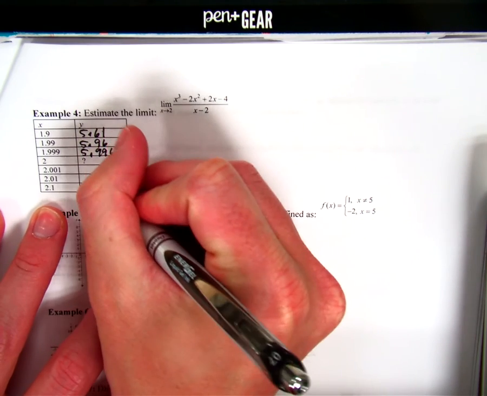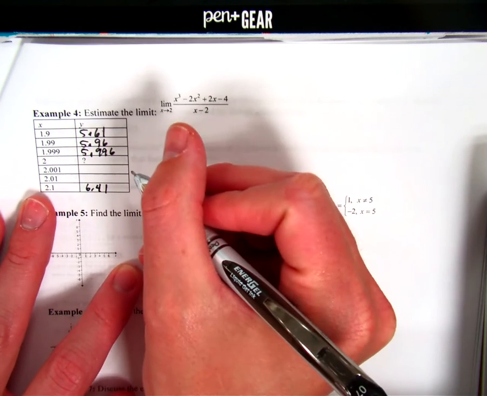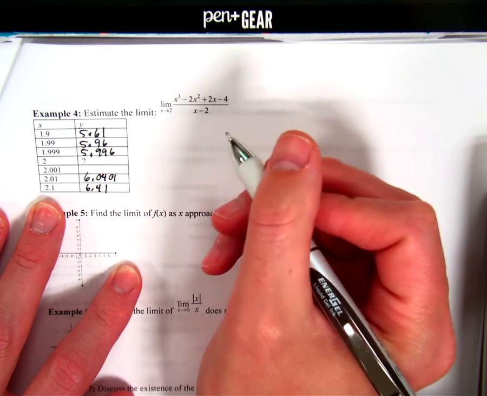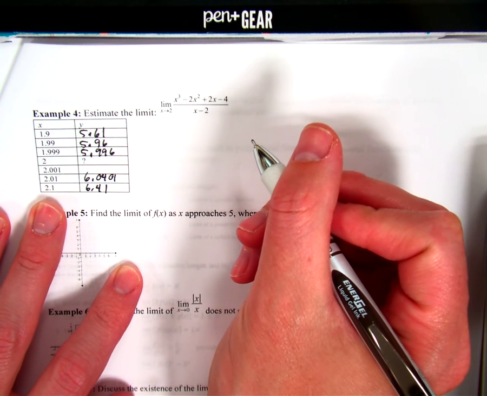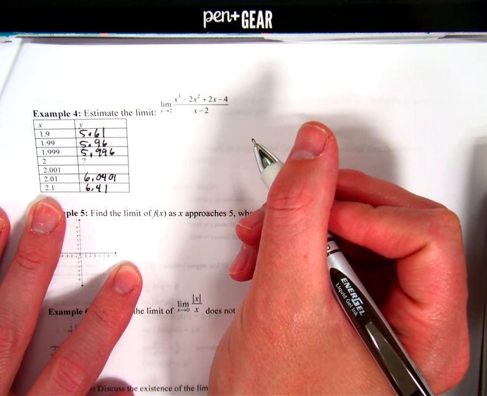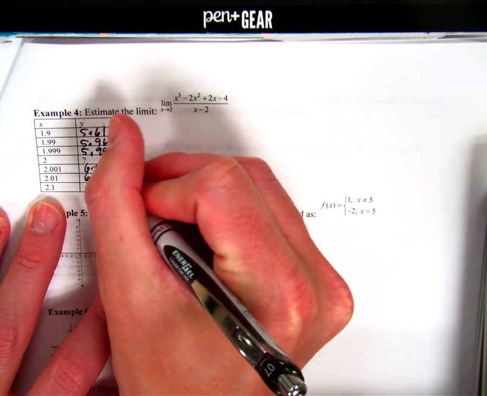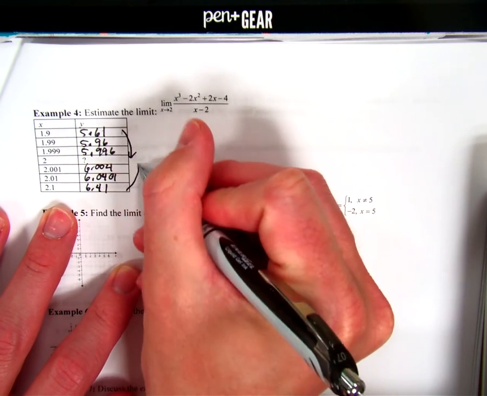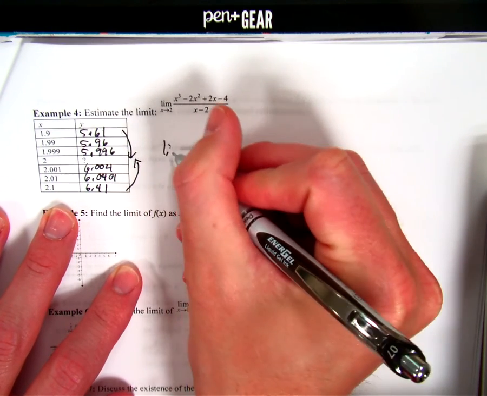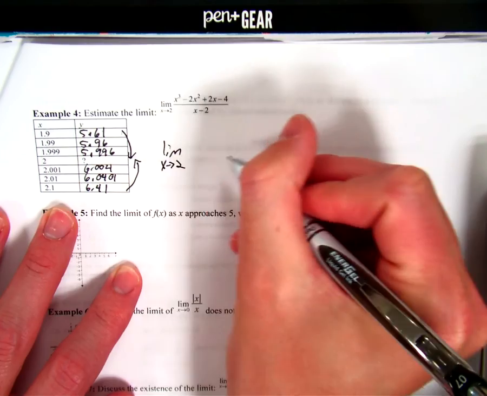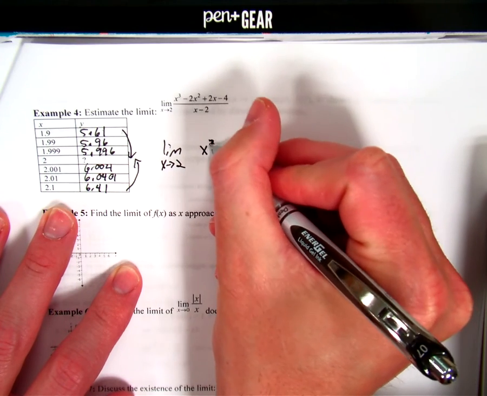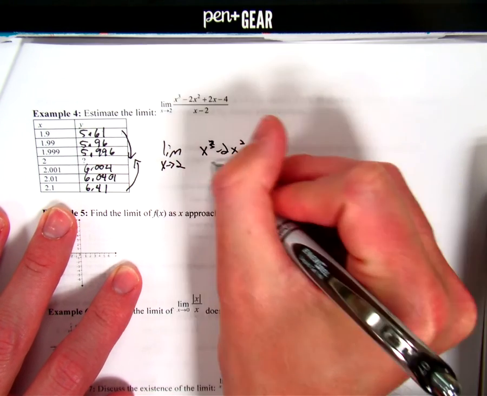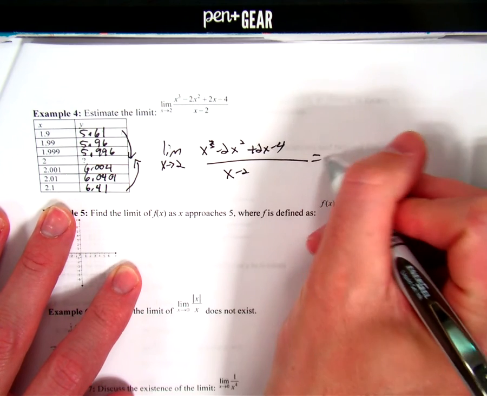2.1 is 6.41. 2.01, 6.0401. And if I put 2.001, we have 6.004. So, yep, it looks like it's coming into 6 from both sides. It's approaching 6. So the limit as x goes to 2 of x cubed minus 2x squared plus 2x minus 4 would be 6.